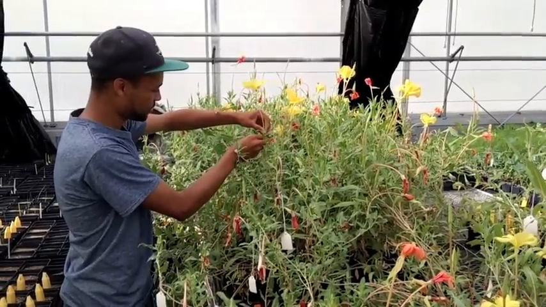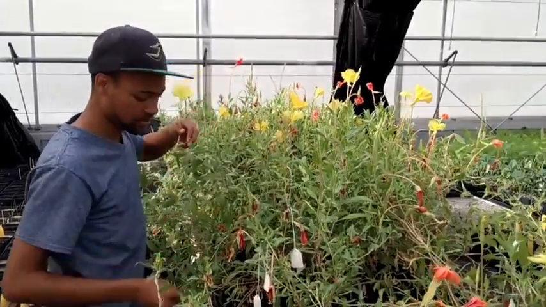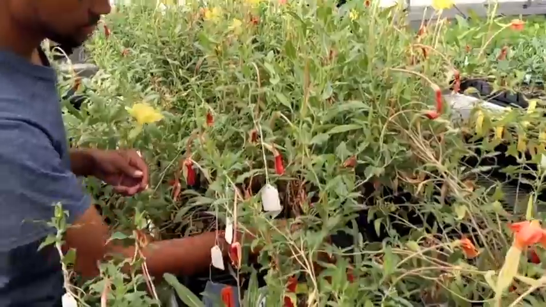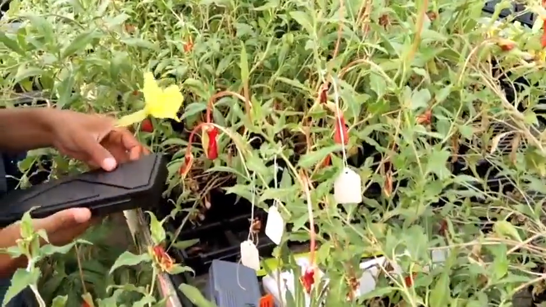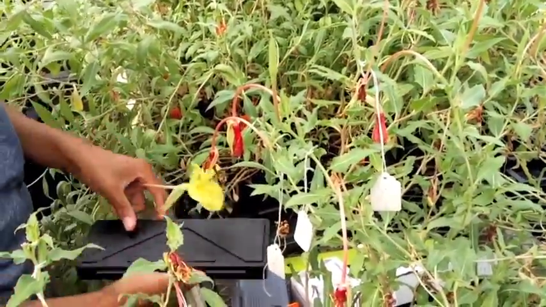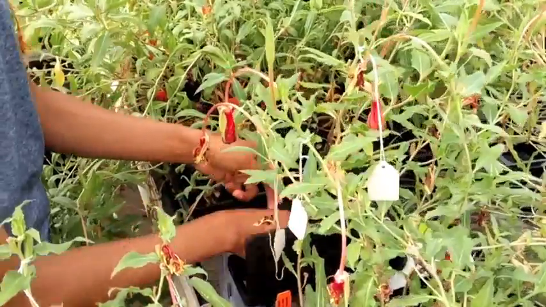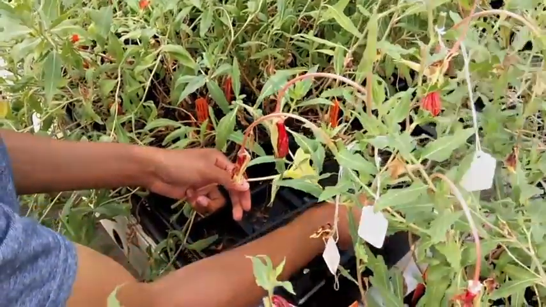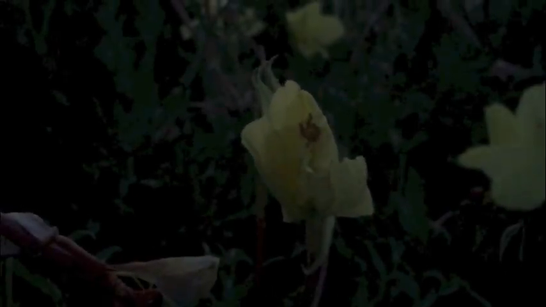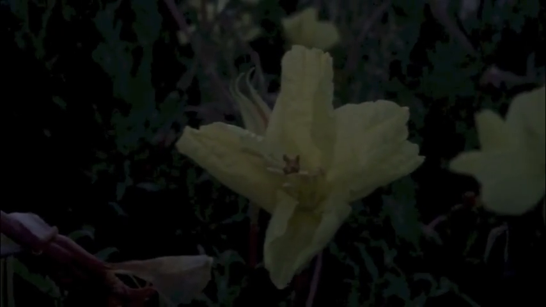Our results are quite interesting. The New Mexico population flowered 10 days before the greenhouse population, and we saw that there were differing nectar concentrations between the two populations. In the New Mexico population, there was more nectar, and in the greenhouse population, there was less nectar.